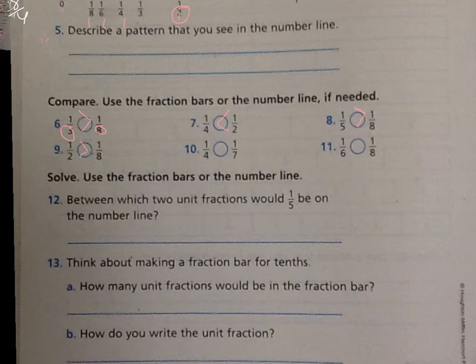Here, same thing. Do you want a half or an eighth? Absolutely you want a half. 1/4 or 1/7, 1/6 or 1/8.